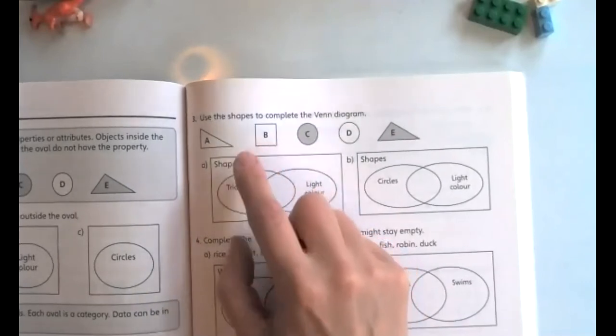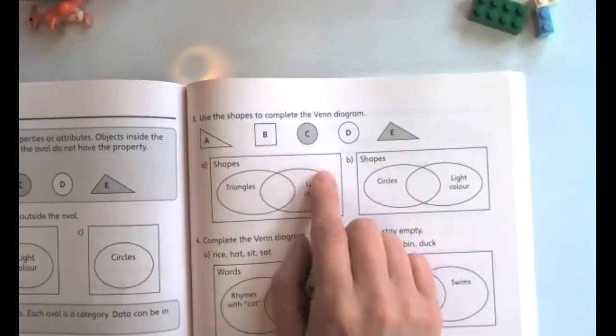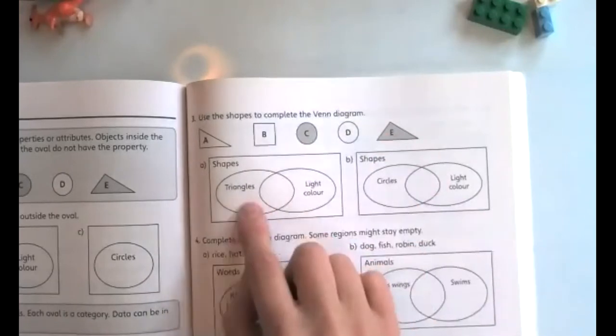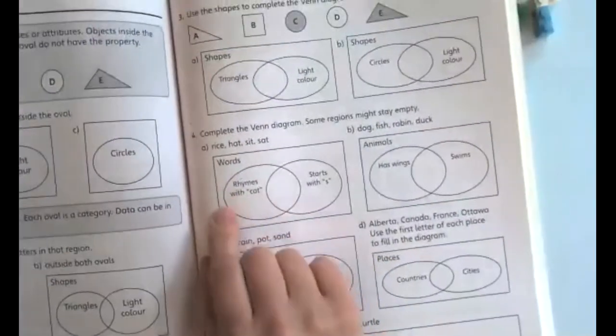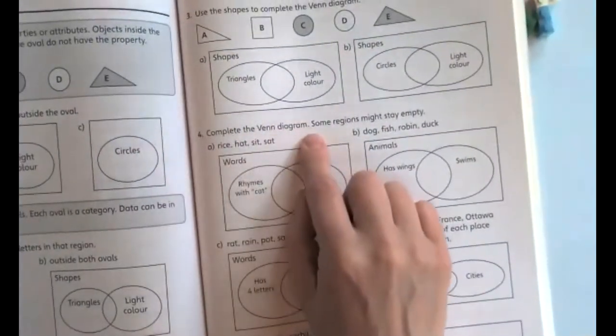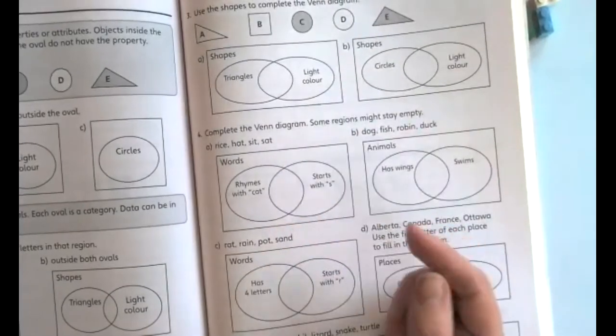Then you look at the next shape. Is it a triangle? Is it light color? If it's a light color, you put it over here. And you go through each thing and you put them into the right spots. Same here. There's some other things here. Complete the Venn diagram. Some regions may stay empty. So sometimes there's nothing to go in the space.